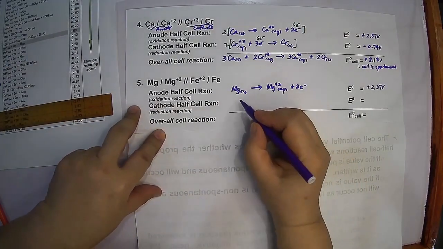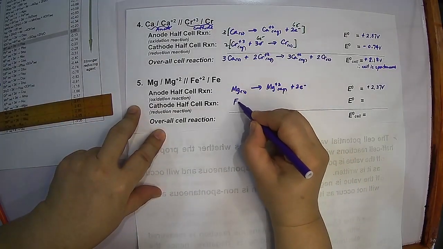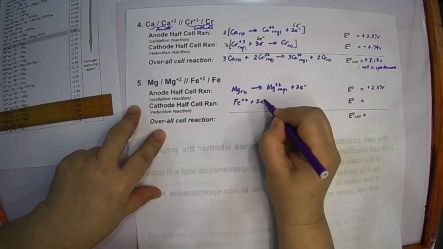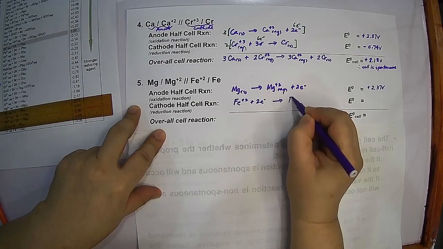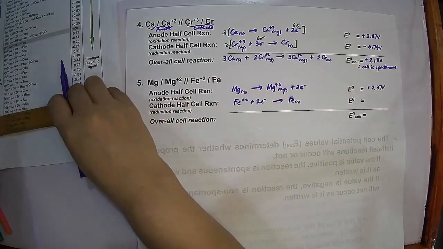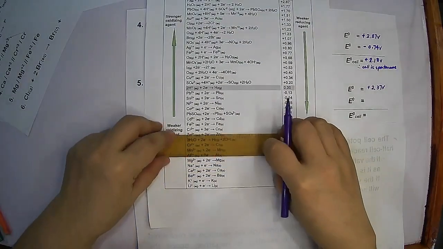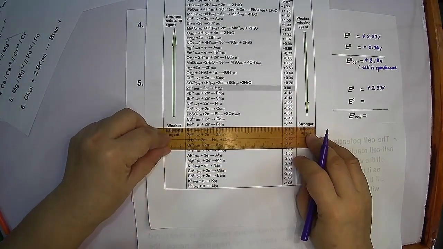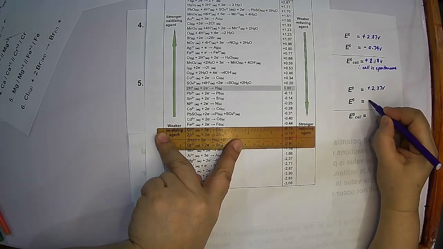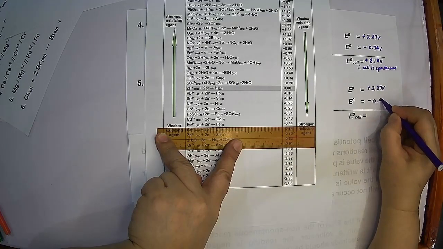Next we have iron. Iron positive 2 plus 2 electrons will be reduced to iron, the elemental state. Now using your table for electrode potential, we have negative 0.44 volt.